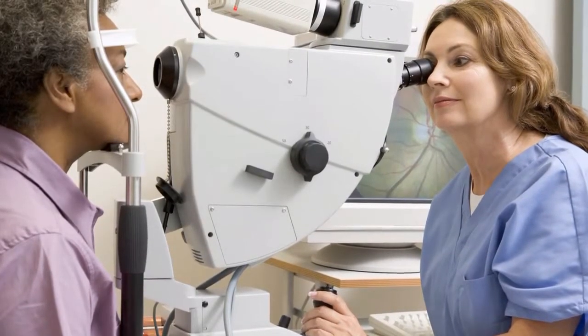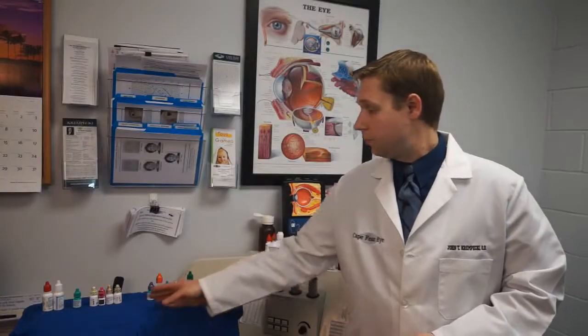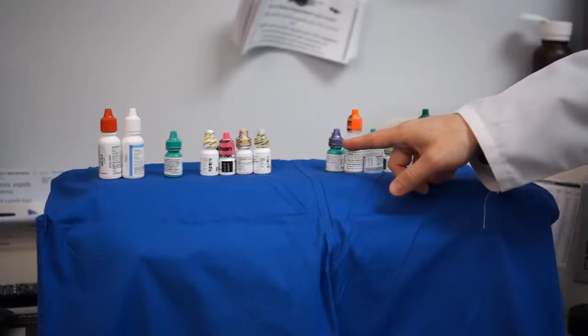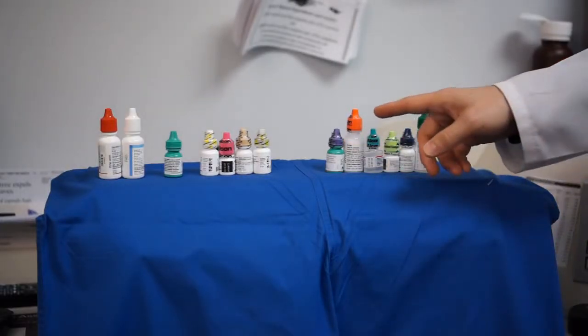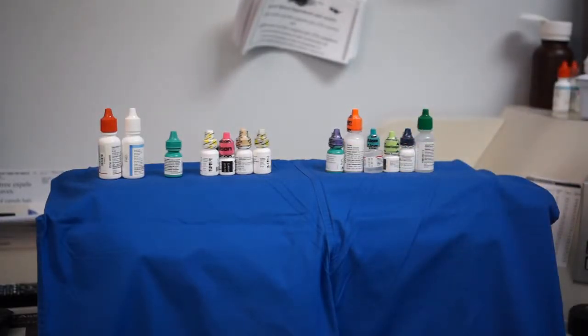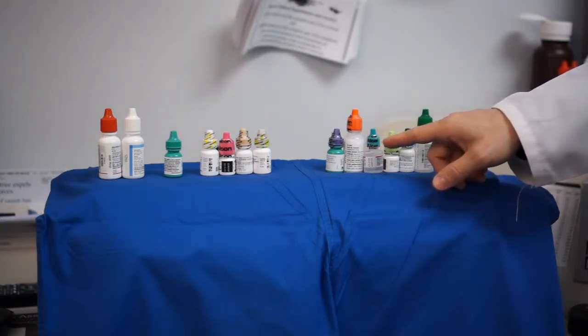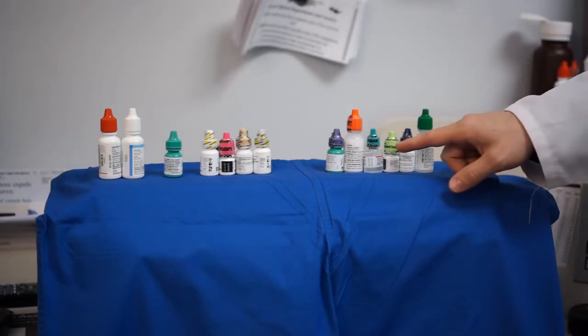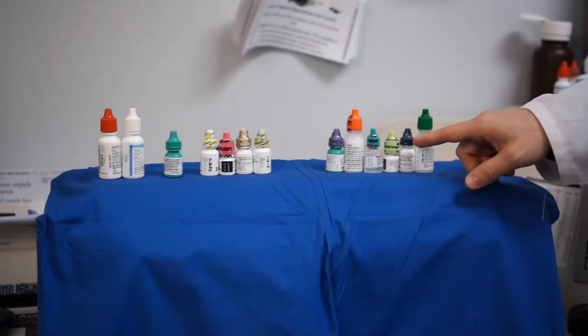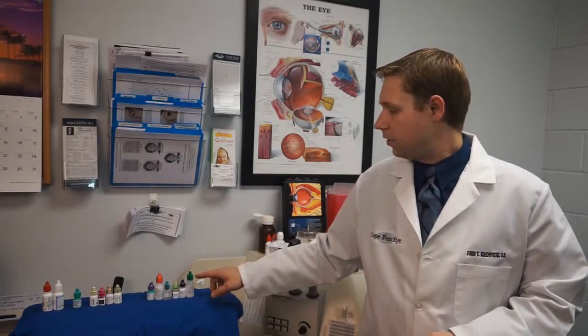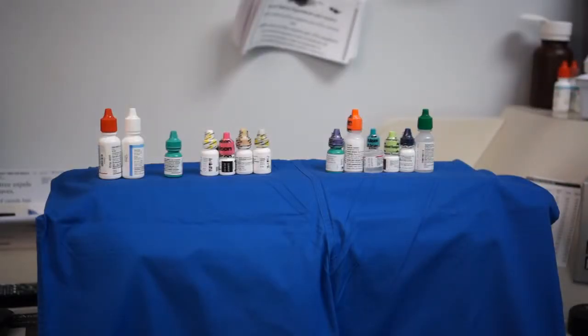The last category of drops I have here are traditionally used to treat glaucoma. As you can see, there are a number of different cap colors. The first is missing, it's a yellow cap, it's called a beta blocker. The next cap, a purple cap, called an alpha agonist. The orange cap here, known as a CAI, a carbonic anhydrase inhibitor. The teal cap is a prostaglandin analog. These cap colors right here, the lime green and the blue, are used for combination glaucoma medications. And finally, the dark green is known as a miotic.